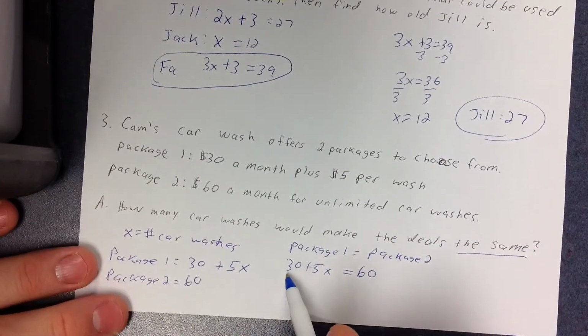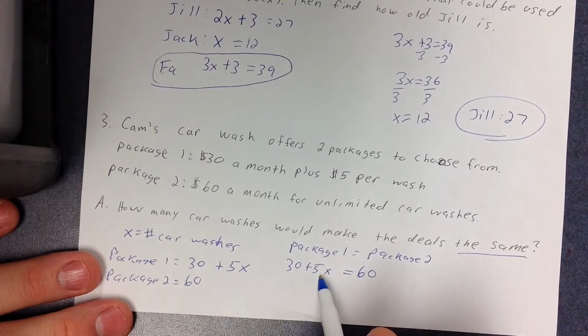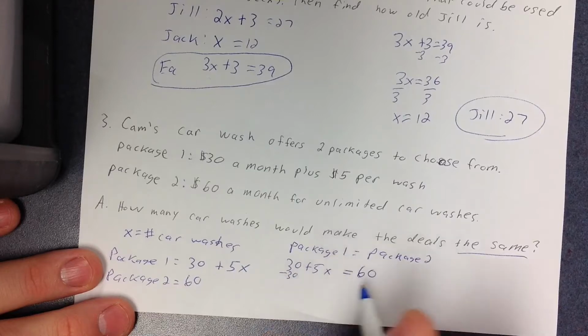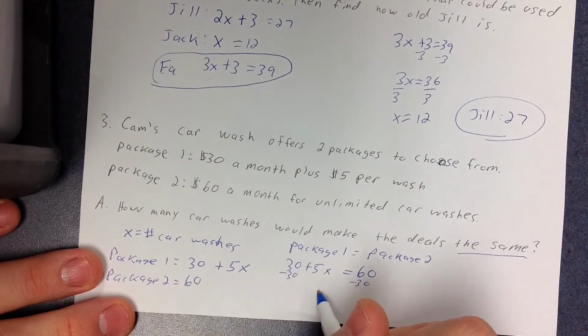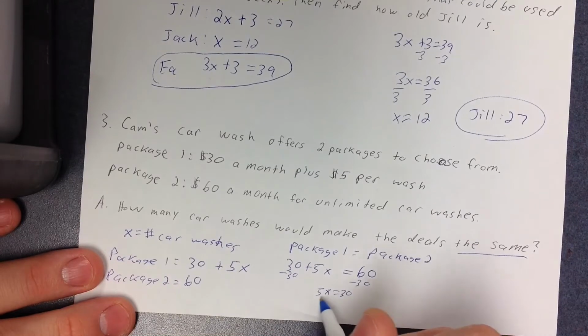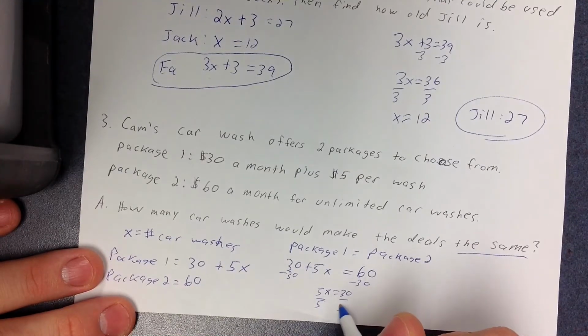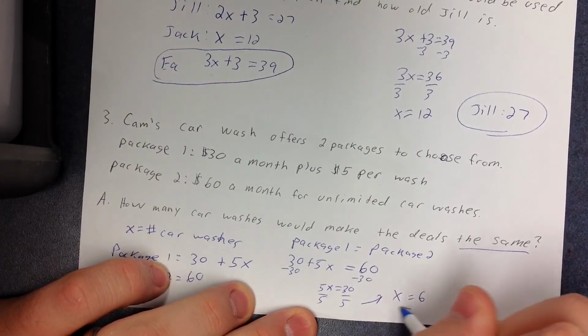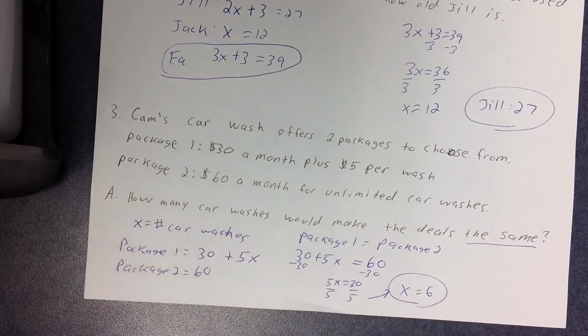So we just worked that out. It's an equation. Variable's on the left-hand side. It's not by itself. So I got to get rid of the 30 first. So I got a minus 30, which gives me 5x equals 30. And then I have to divide both sides by 5. So then I get x equals 6. That means 6 car washes is when the two deals would be the same.